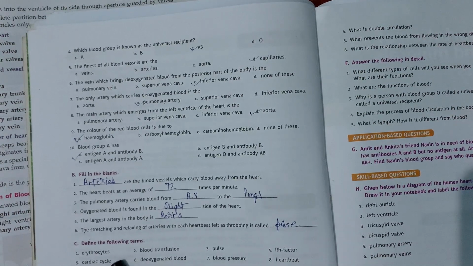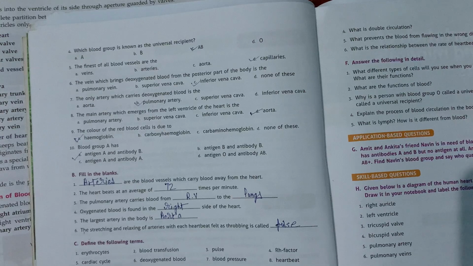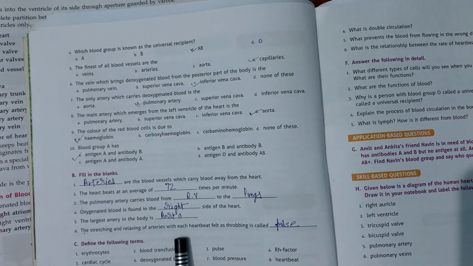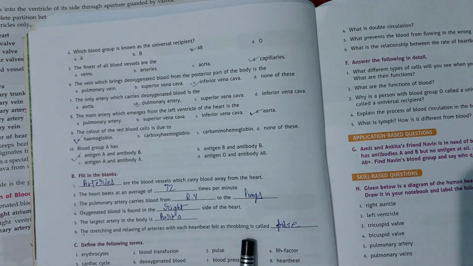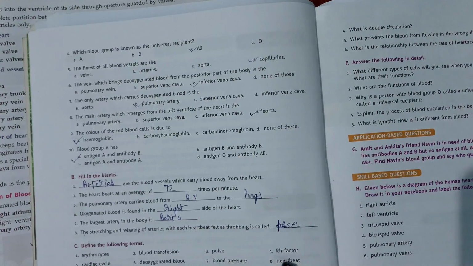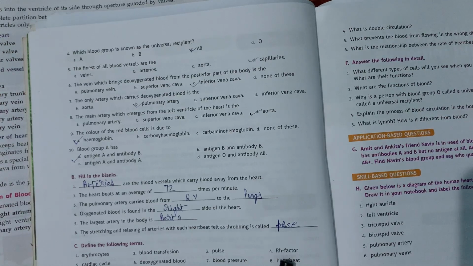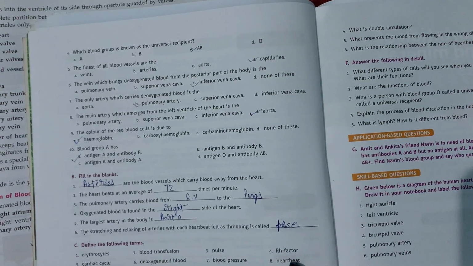Erythrocytes, the RBCs, red blood cells, are known as erythrocytes. The transfer of blood from one person to another is called blood transfusion. Pulse is the stretching and relaxation of arteries with each heartbeat felt as a throbbing. RH factor is a special protein present on the surface of the RBCs. If it is present, the blood is said to be RH positive. If it is absent, the blood is said to be RH negative. It is known as RH factor because it was first observed in the rhesus monkey.